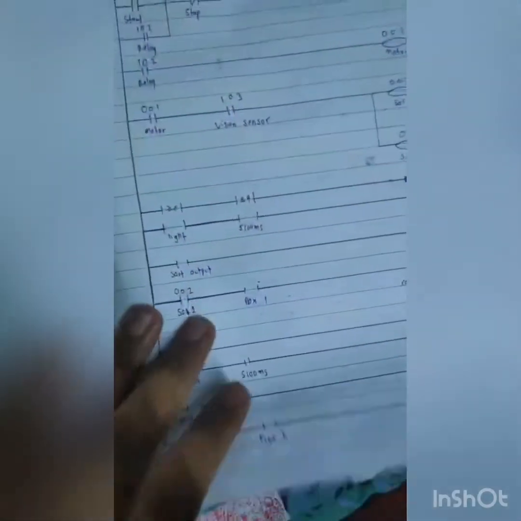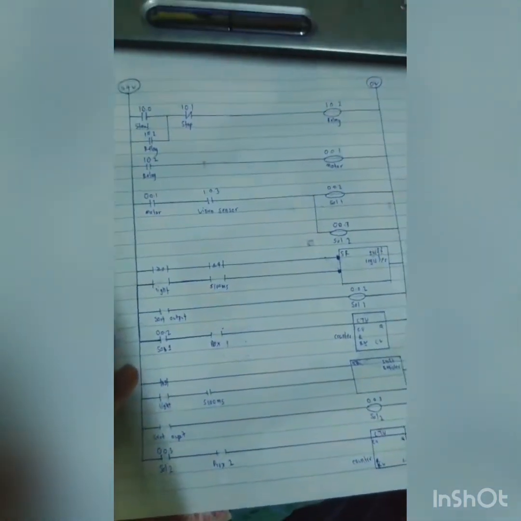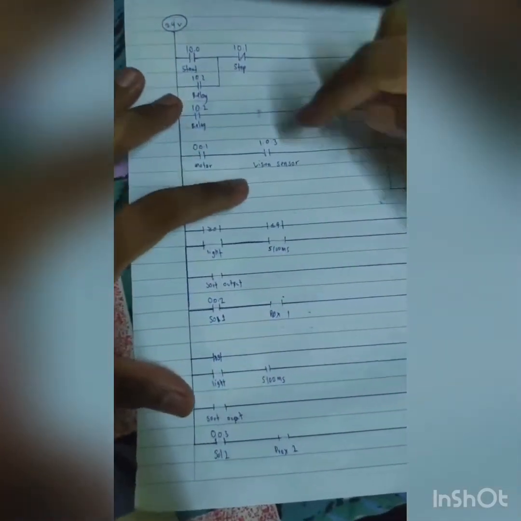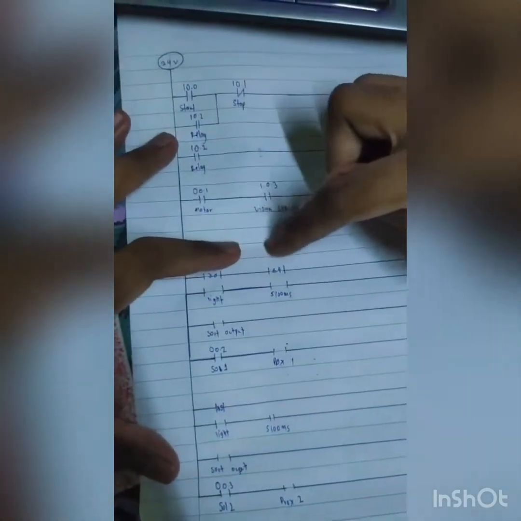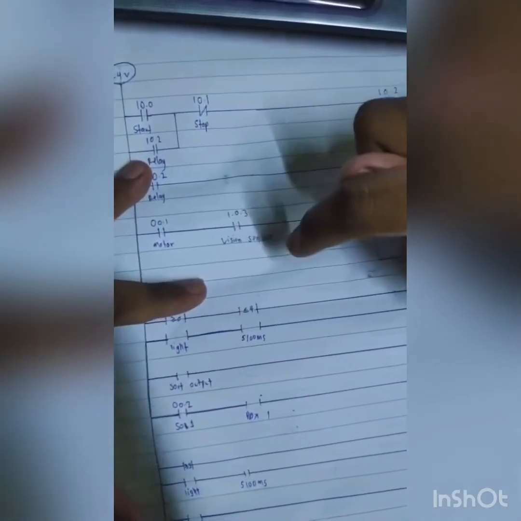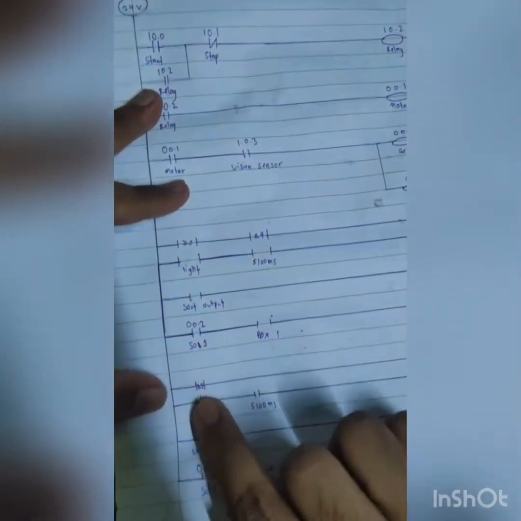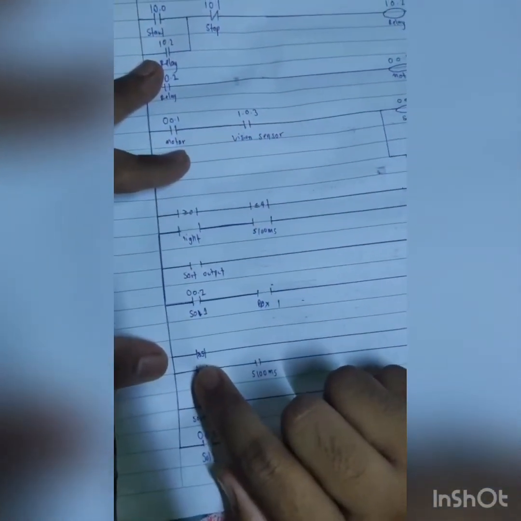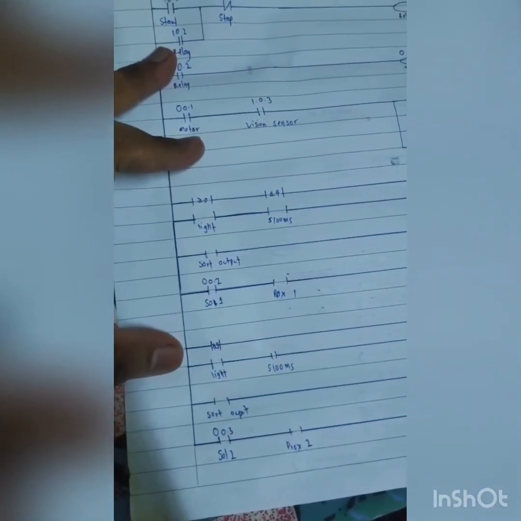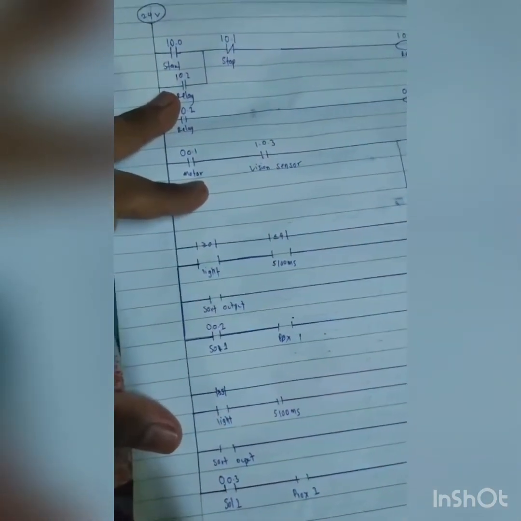Now I will explain how actuator 2 will extend. Once again, when our parcel flows on the conveyor through the vision sensor, and the vision sensor detects the number 5 or above, that means 5, 6, 7, 8, 9, 10, that means the product is a blue part unit.